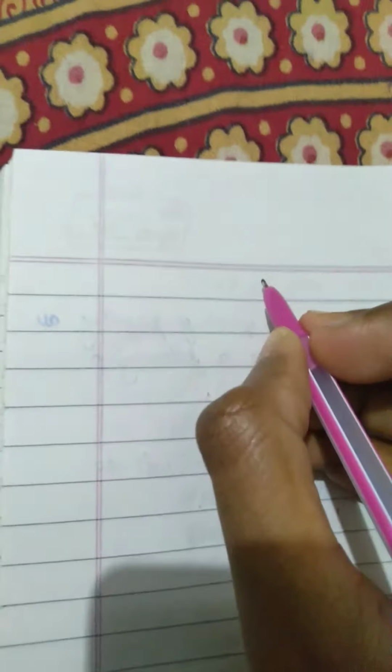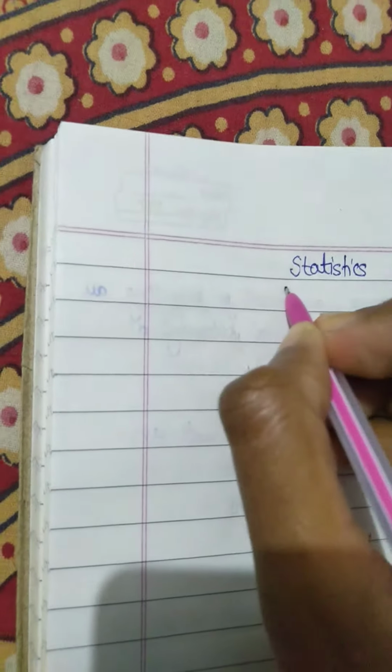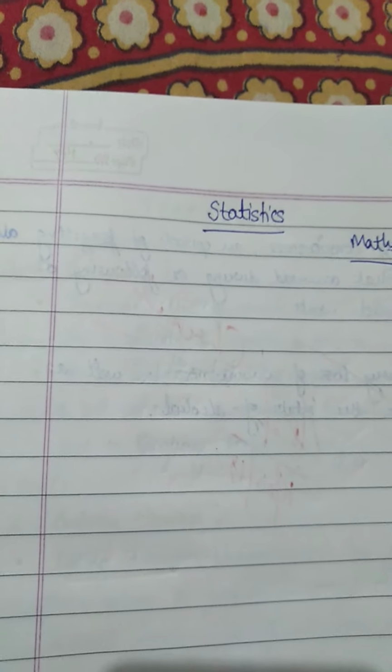So let's start with statistics. What is stats? During our school times, we have heard the term statistics many times, but we have heard about statistics only in mathematics. So why are we discussing statistics in nursing also, as we are not dealing with any concept of maths in nursing? So why stats?